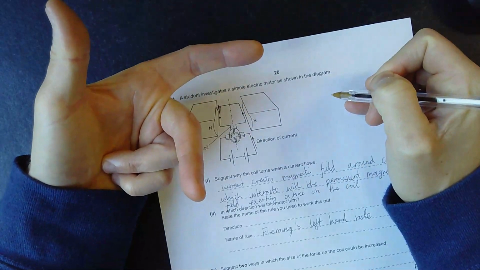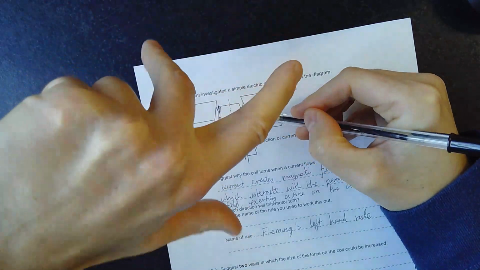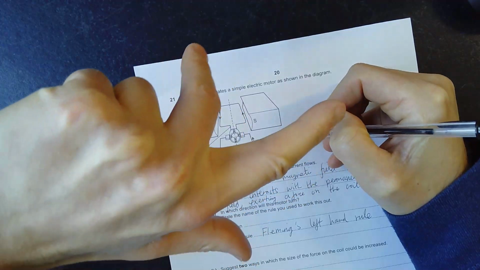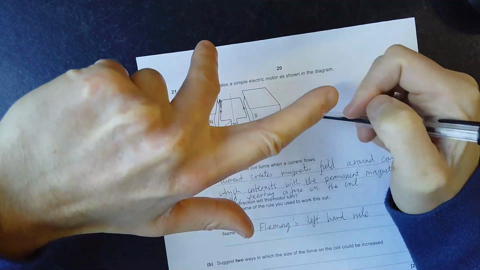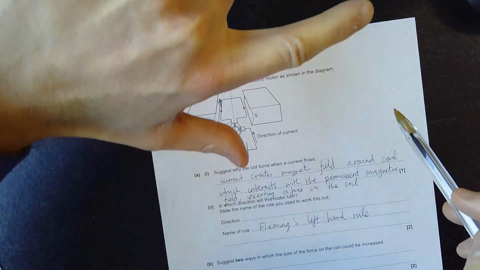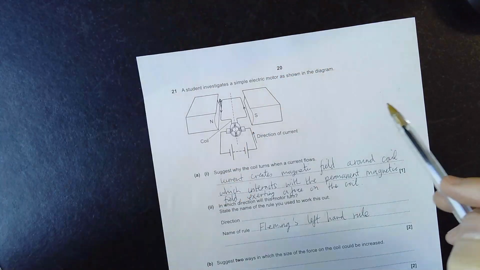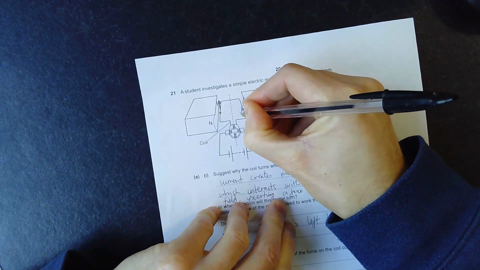So in order to see what happens with the force here, I need to twist my wrist round sort of 180 degrees, so my middle finger is now going into the page. My first finger is still going towards the south pole, and now my thumb is pointing down.